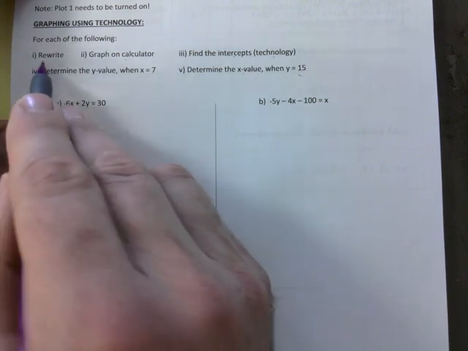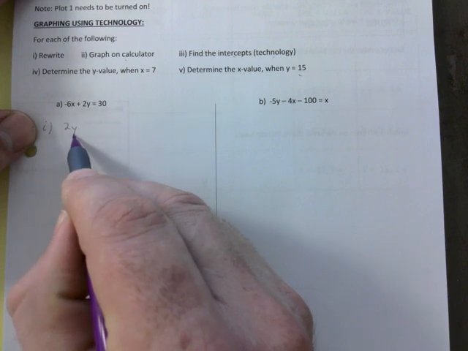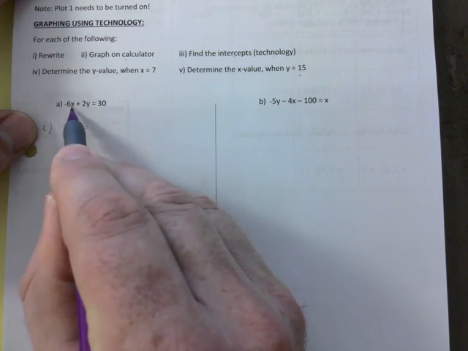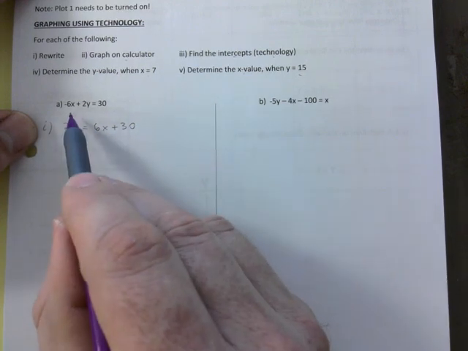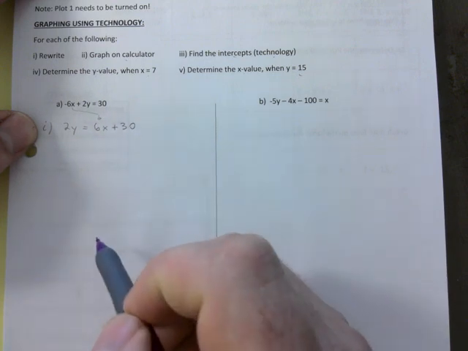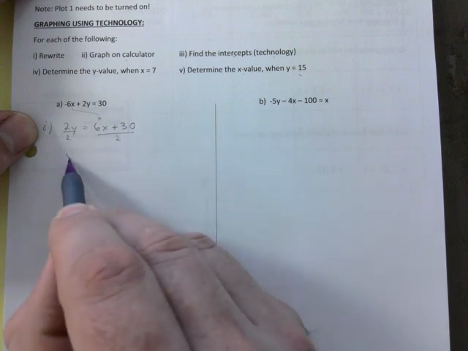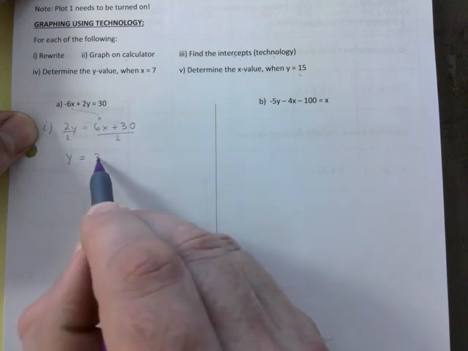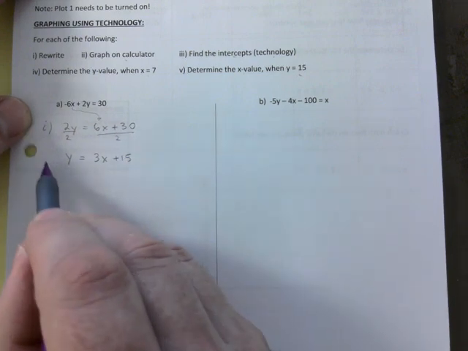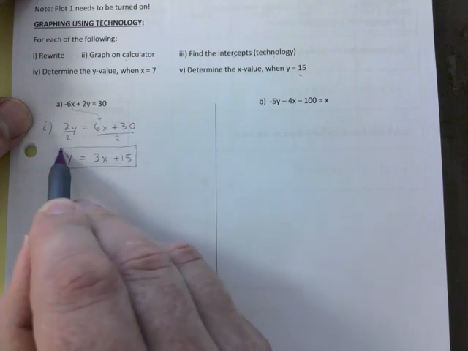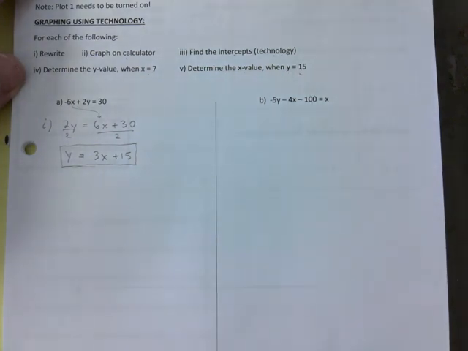So let's rewrite first and foremost. This one would be 2y is equal to the 6x comes over positive, and the 30 is already there. The 6x came over positive. We divide everything by 2. I picked nice and easy numbers here, by the way. You're welcome. 3x plus 15 is what you get there. So we're done. We have it written the way we want it, y is isolated. Graph on calculator. Let's do that.